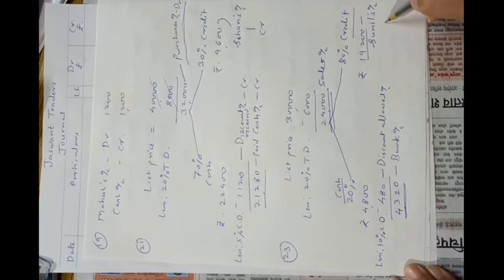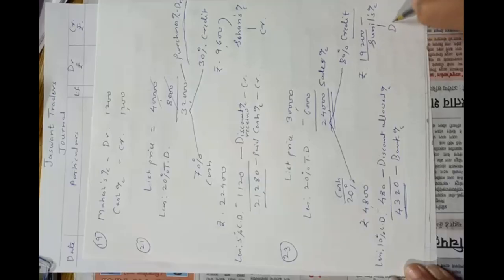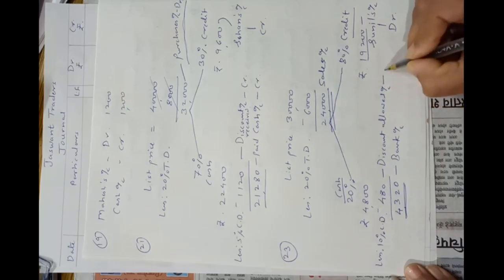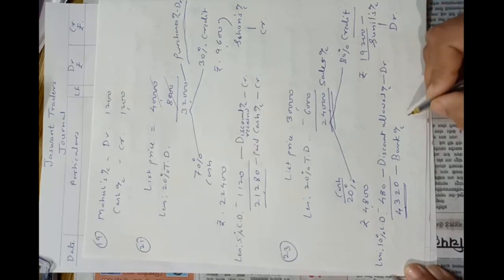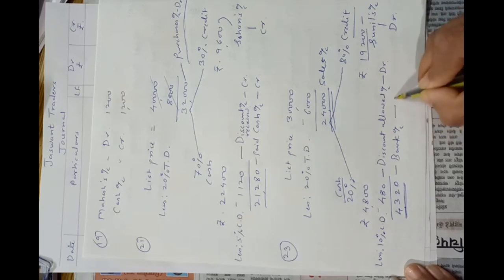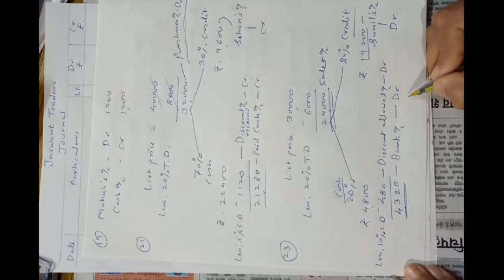So here Sunil's account will be debited, as we are selling goods to Sunil. Sunil is the receiver, debit the receiver. Discount allowed account also will be debited because this discount is our loss, debit all expenses and losses. Bank account is also debited because we are receiving check. So if bank is considered as institution, debit the receiver.